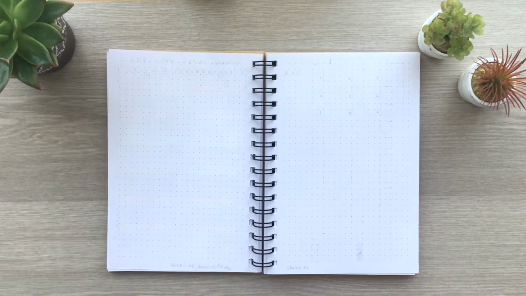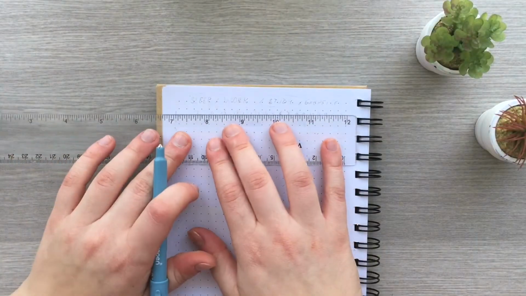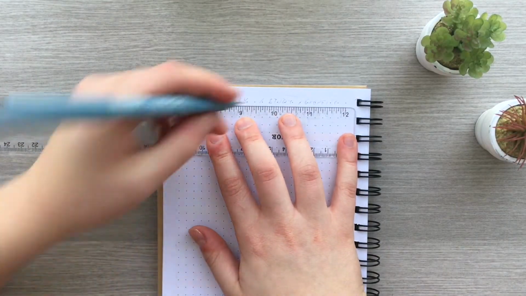Sleep, study, work, and exercise tracker. This is such an interesting spread. I have seen its variation on Pinterest and wanted to try it.